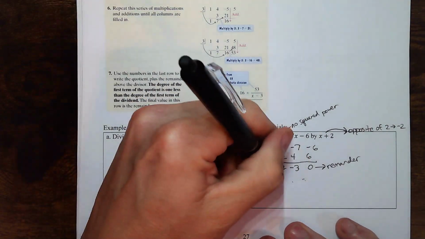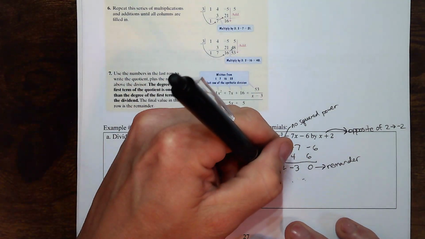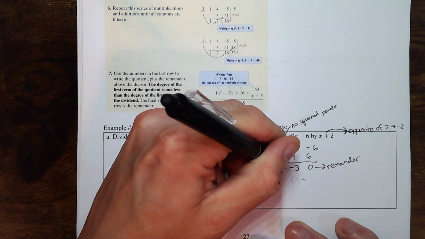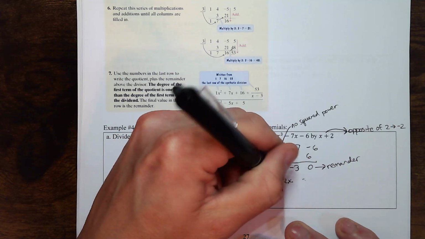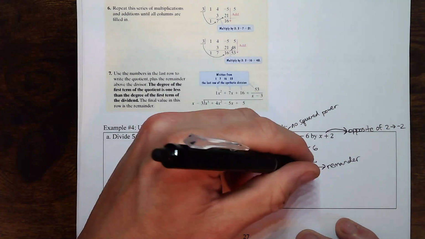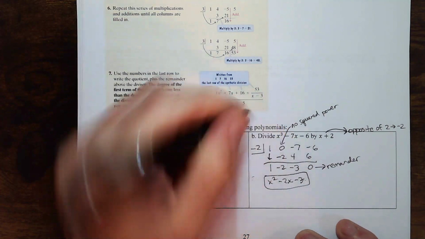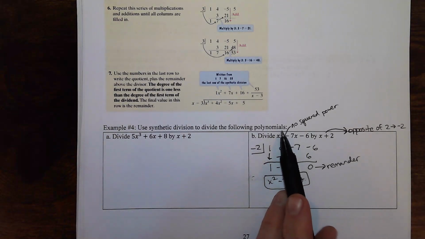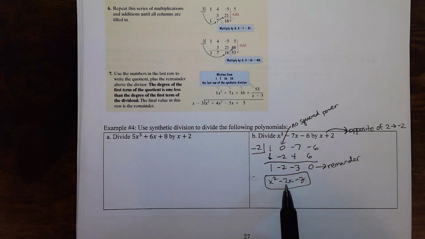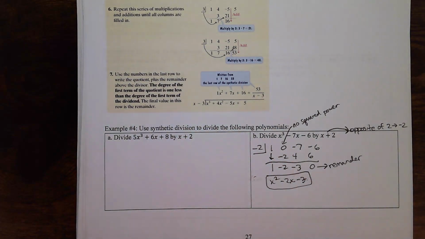We'll start with x squared. So this first one's going to be the coefficient of x squared. So it's going to be 1x squared, and then you go down -2x, because x is the next exponent in line, then -3. And there's no remainder, so this is your answer. So you go down 1 on the highest power, so you'll go down to x squared, and you just follow the coefficients, -2x, -3. And so that's your answer.